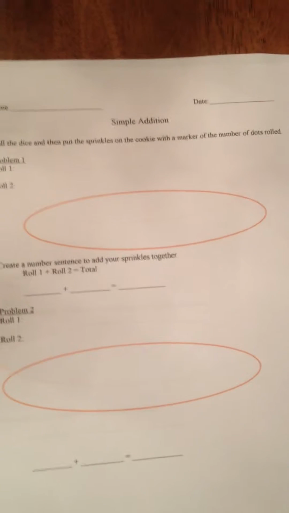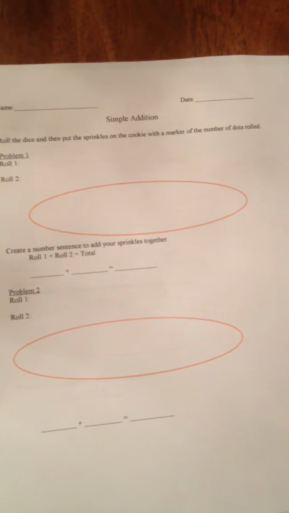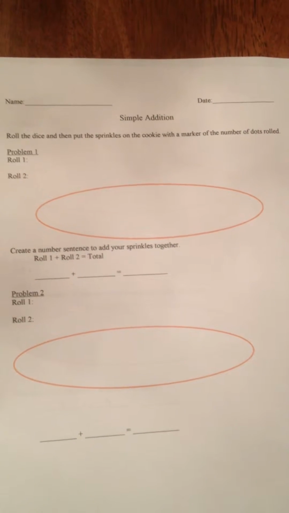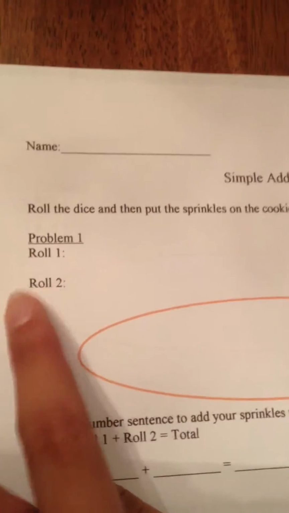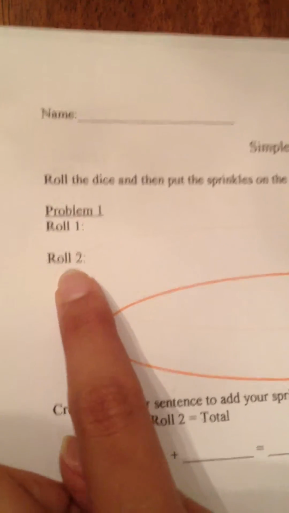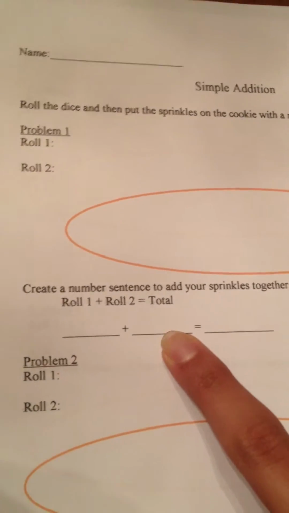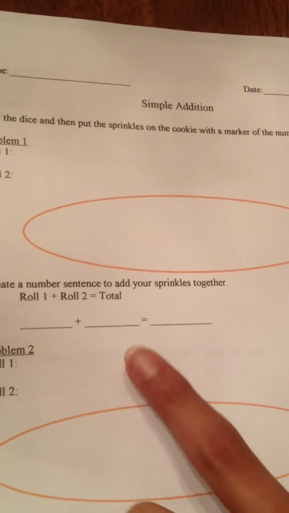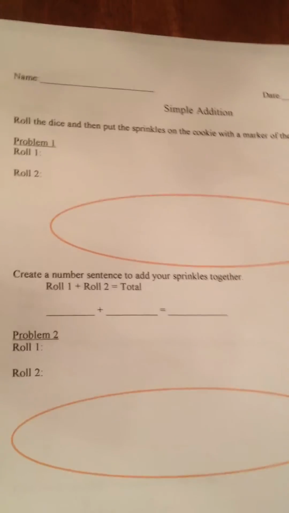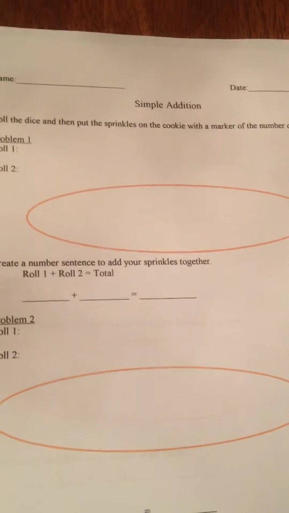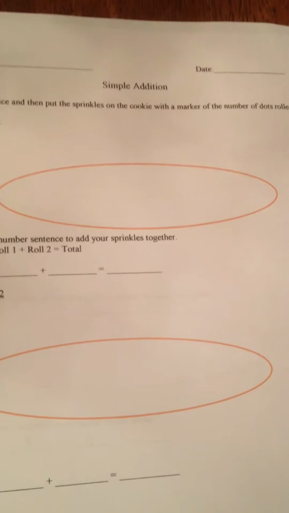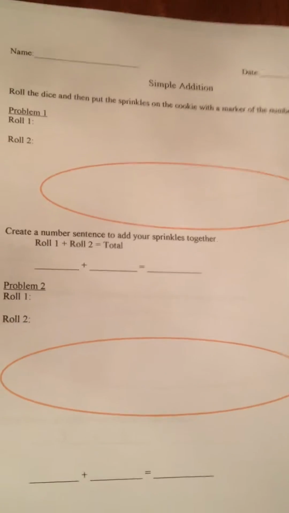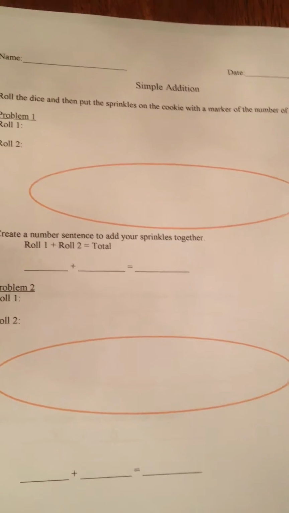First, you will pass out the cookie worksheet, the dice, and the markers. The procedures the students should follow will be to roll the dice twice. The first roll represents the first number in the number sentence. The second roll represents the second number in the number sentence. After each roll, the student will also put the amount of dots or sprinkles on the cookie. Then, they can use the sprinkles to count how many total sprinkles are on the cookie.